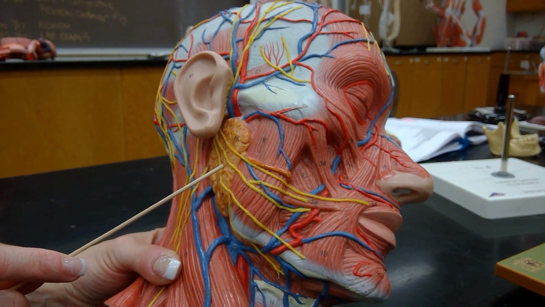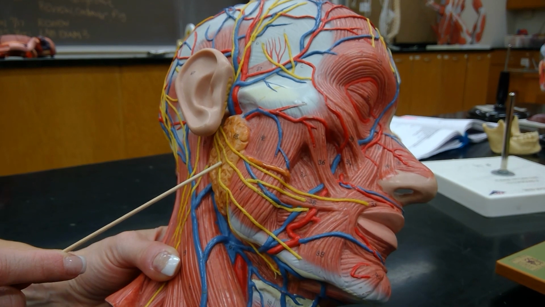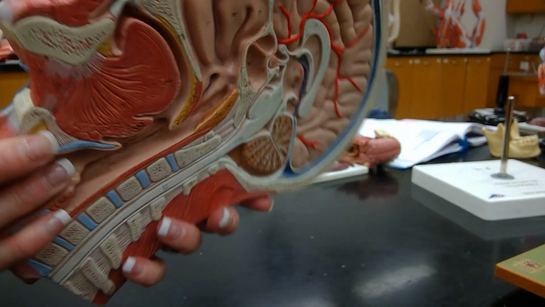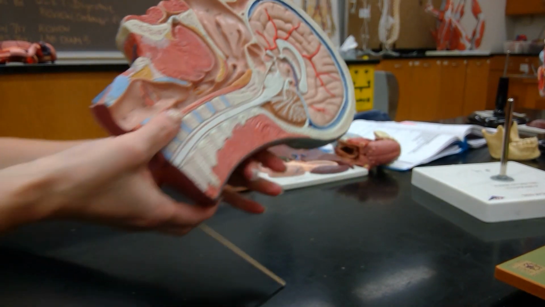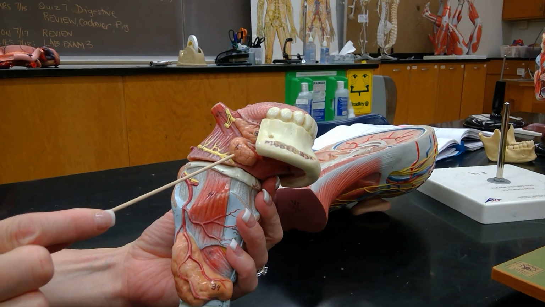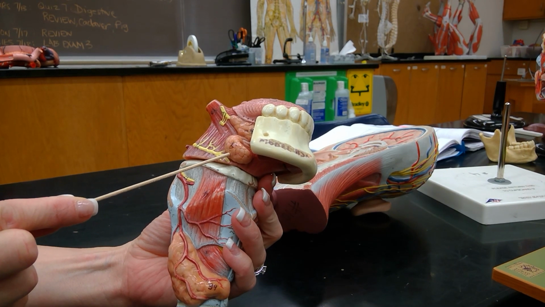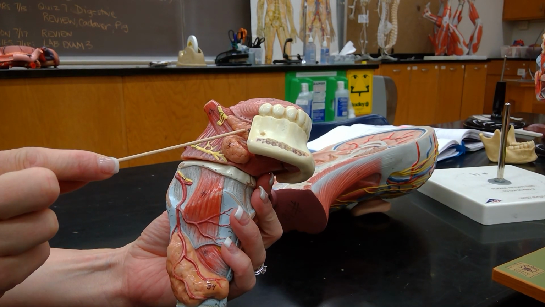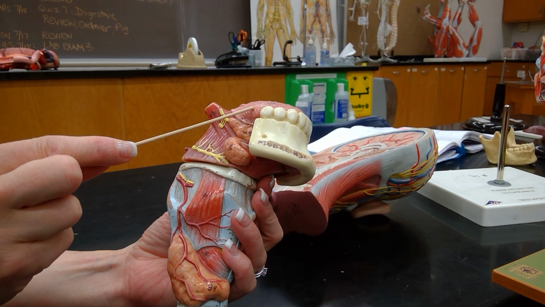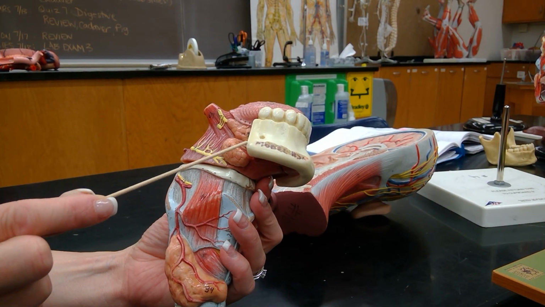So the parotid gland is on the outside of the face between the ear and the masseter muscle. The other two salivary glands are best seen on this model. This is the submandibular gland, which is more lateral and more inferior. Sublingual gland is more medial and superior under the tongue. Submandibular is under the mandible.